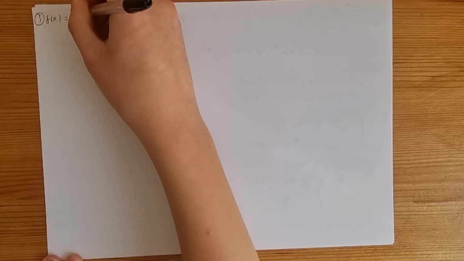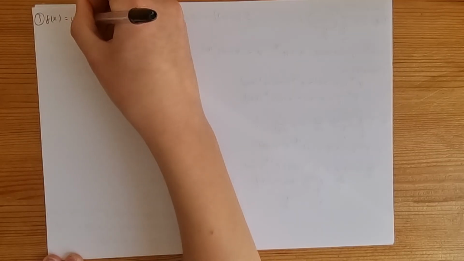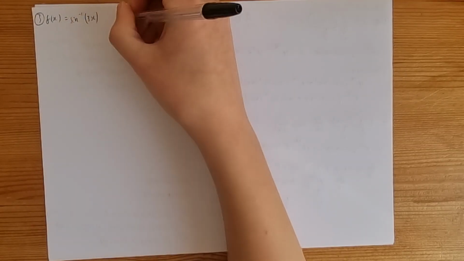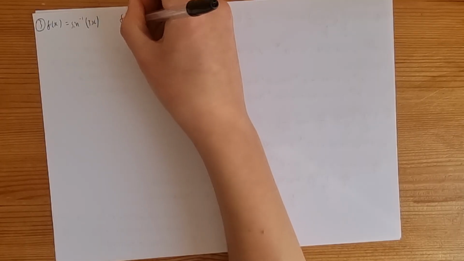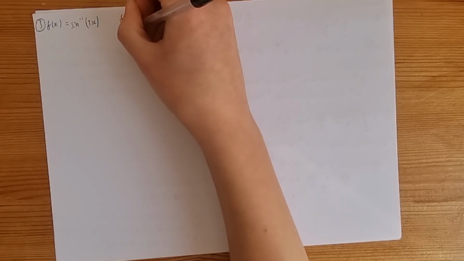Alright, now let's look at something to do maybe with inverse functions. So we'll look at, given that f of x, this is question 3. So f of x is equal to sine inverse of 3x. Then find f prime of root 5 divided by 9.